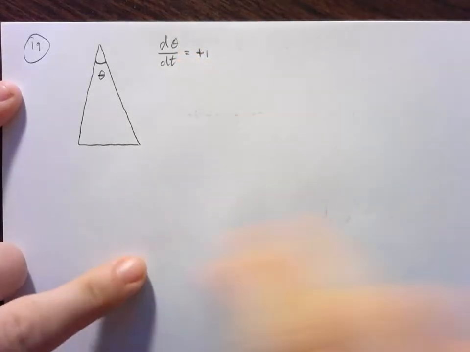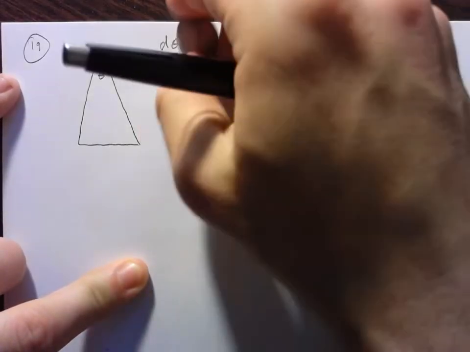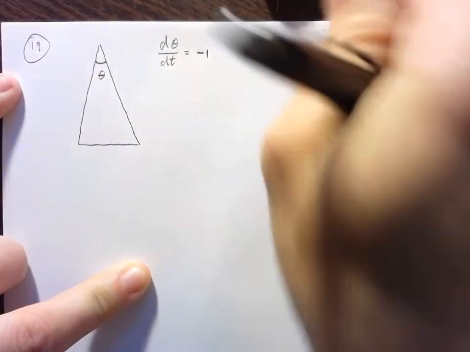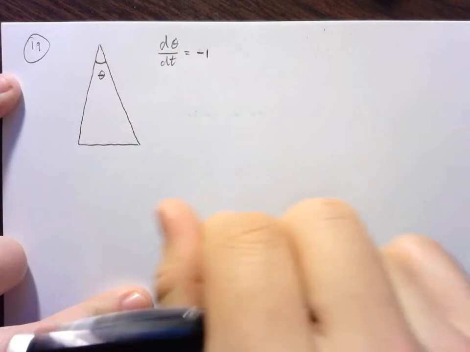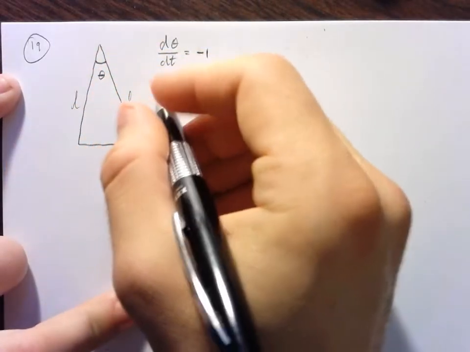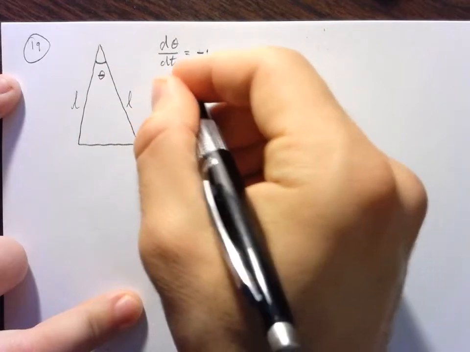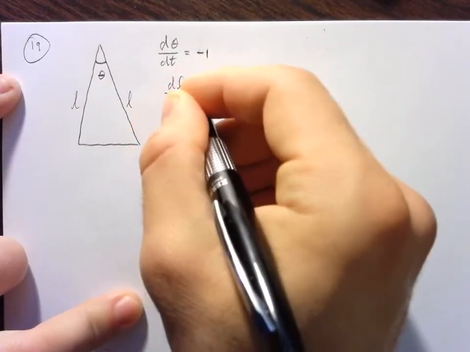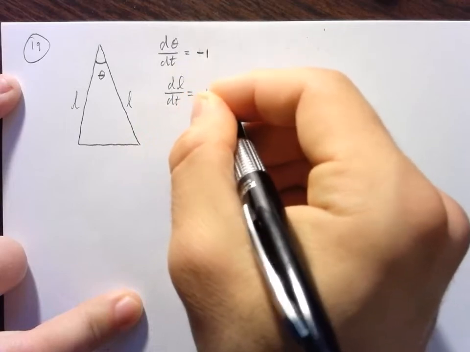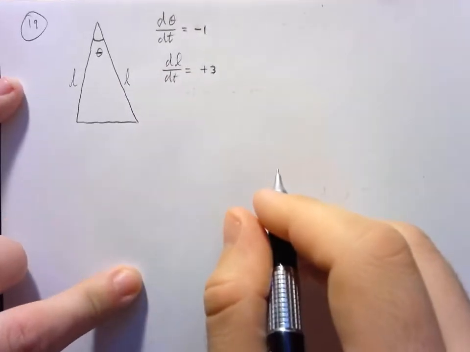I'm sorry, it's decreasing, my bad, I misread. So the rate of this is -1 radian per minute, and the length L of the legs of the triangle is increasing. So I have that dL dt is increasing at a rate of 3 centimeters per second.